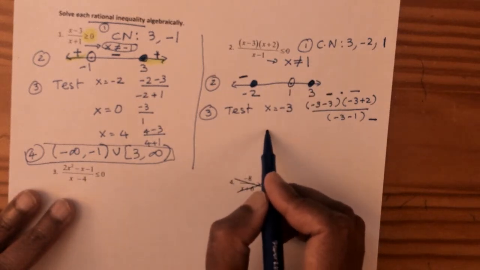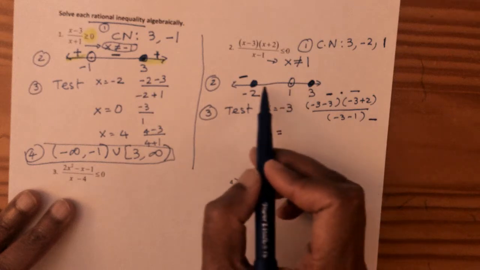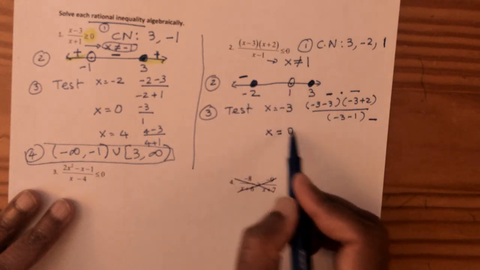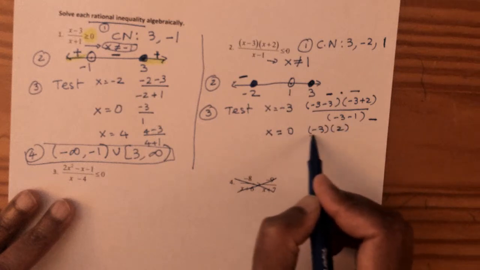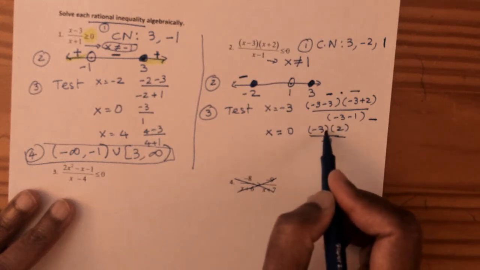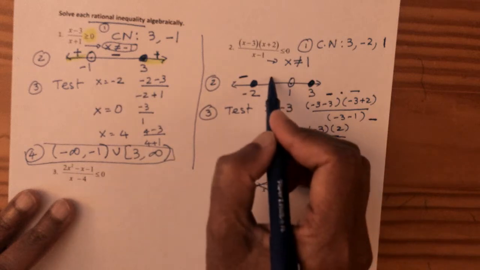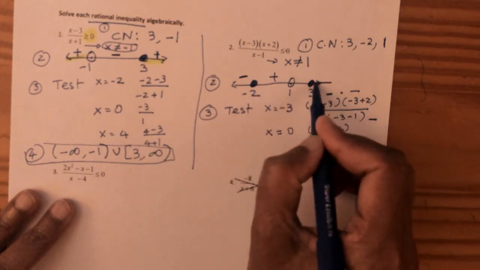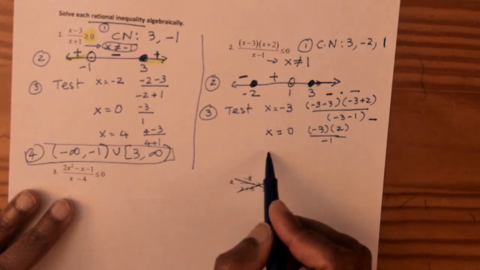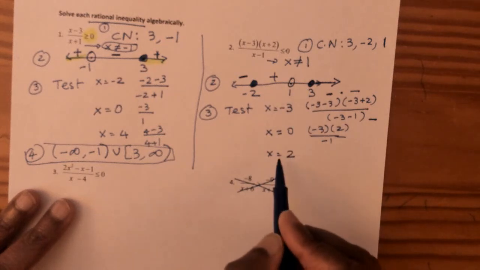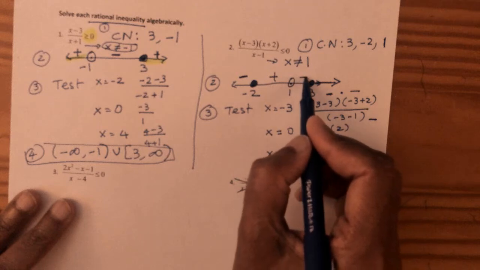My next test value is going to be between -2 and 1. I want to take 0. Like I said, 0 always makes it easier. -3, 2, and -1. This is negative, negative, negative, negative cancels to give you positive. Then you're going to take a value between 1 and 3. So you're going to take 2. Go ahead and test it out and you'll actually find it's negative.